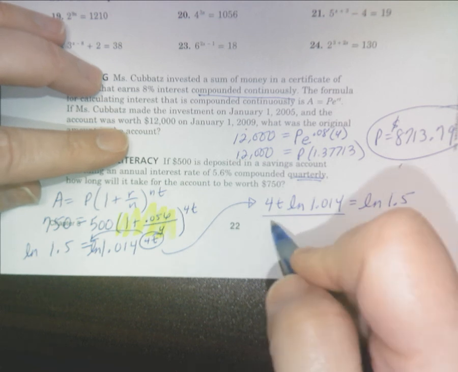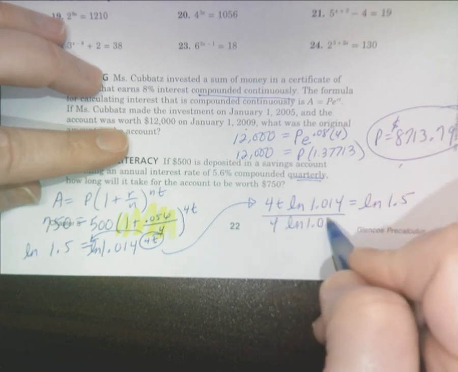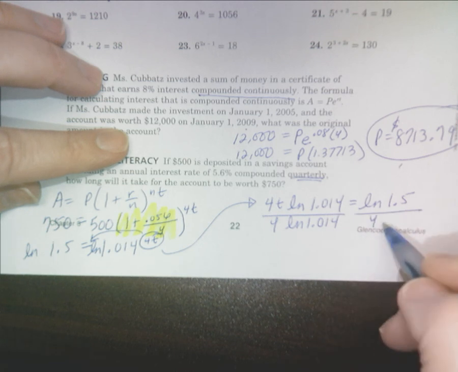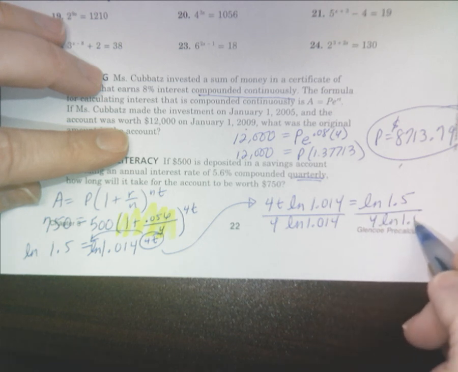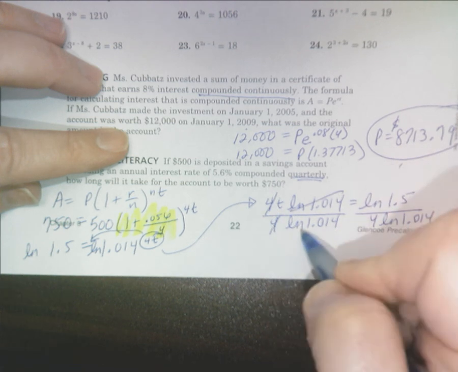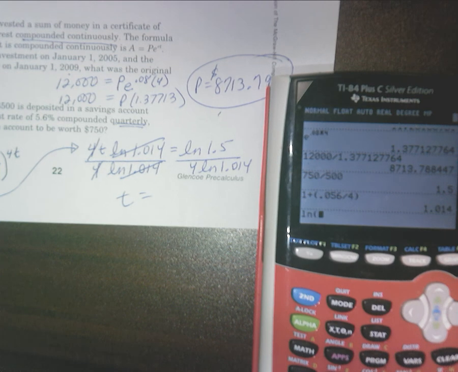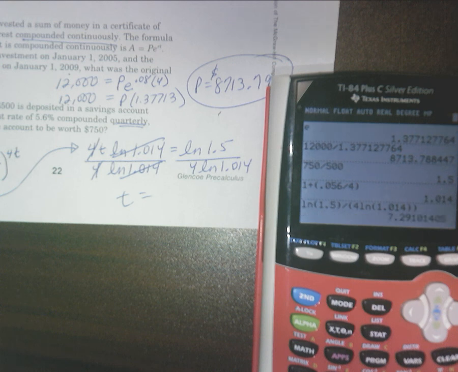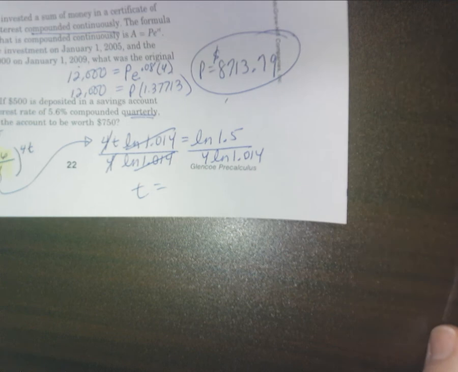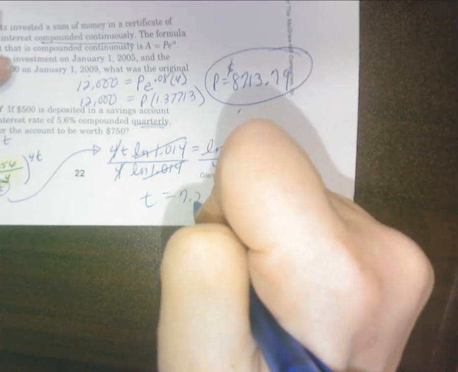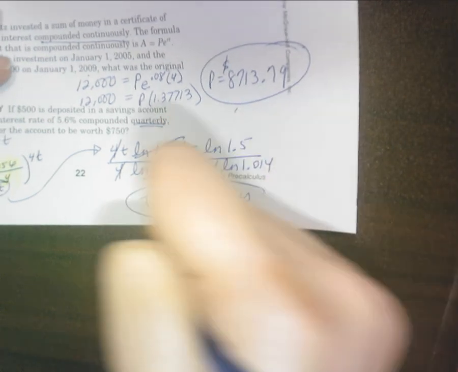And then just divide by 4 and the ln of 1.014. And let's see what we get left over. So the ln of 1.5 divided by, I'm going to put an extra set of parentheses, 4 ln 1.014. Close it, 7.29. 7.29 years it'll take.